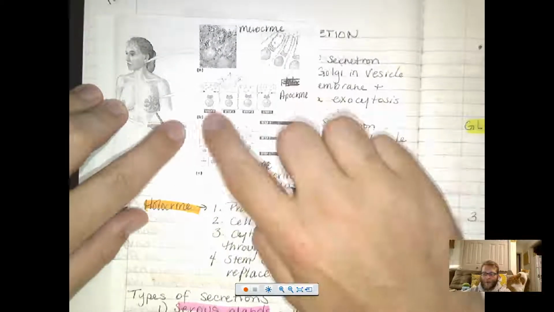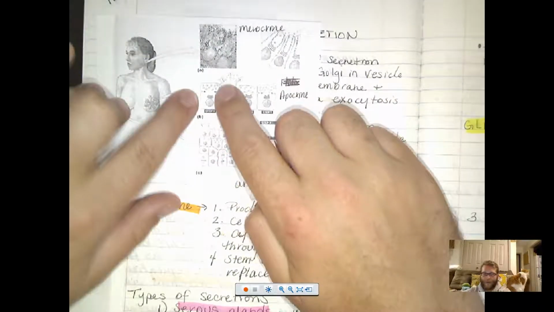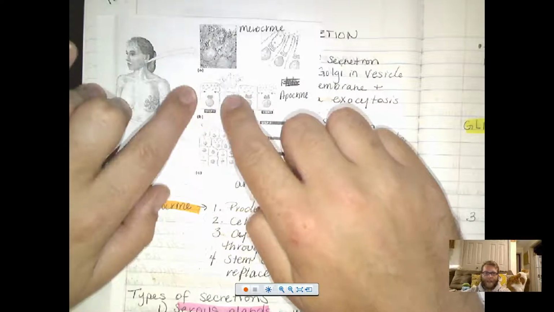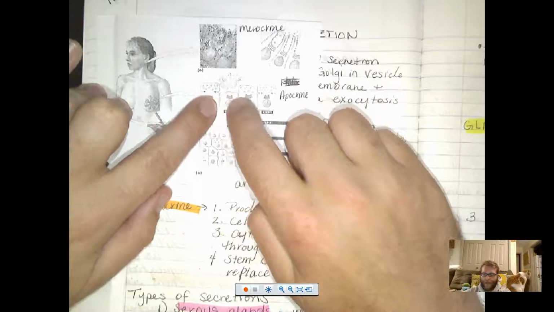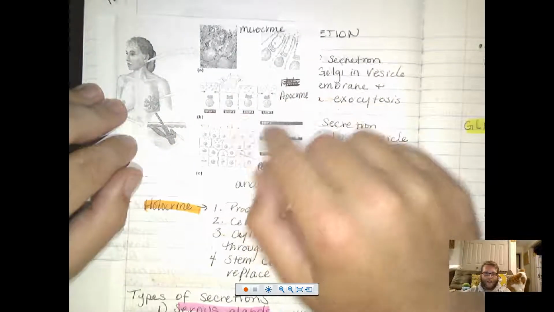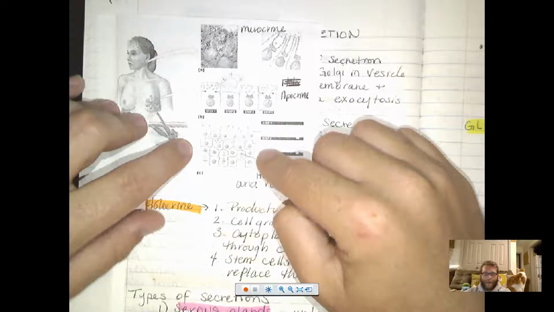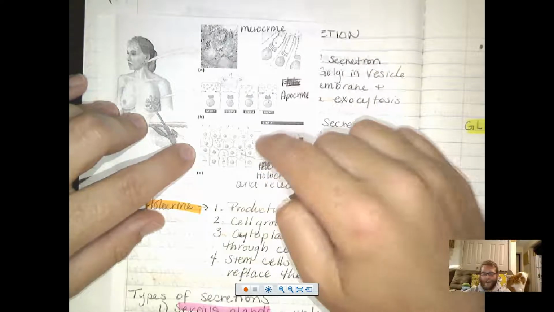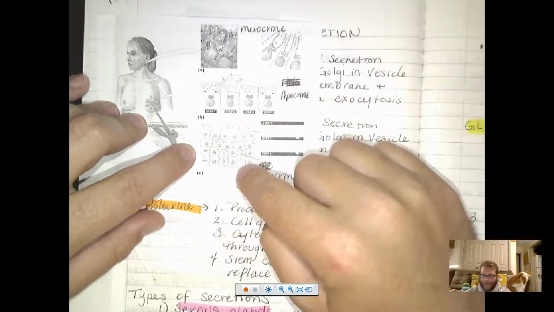With apocrine, remember, our cell is producing the material, and vesicles, again, those collect at the top. Right? Cytokinesis occurs here, right at the very beginning. That part of our cell gets removed, and our cell grows or replaces itself and just repeats the cycle. And then lastly, remember, with holocrine secretions, with holocrine, our cell dies. So we have these stem cells at the bottom.